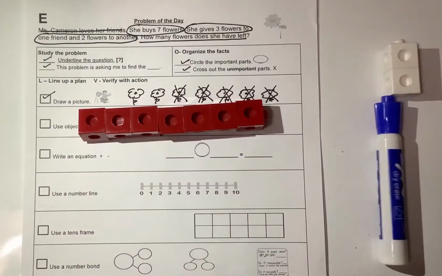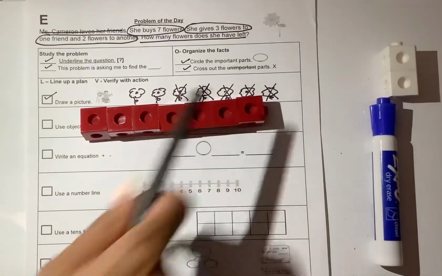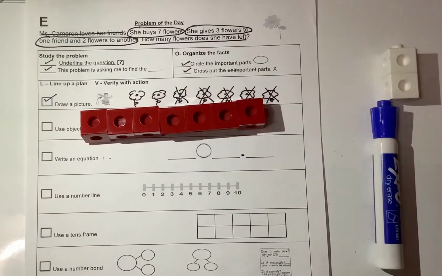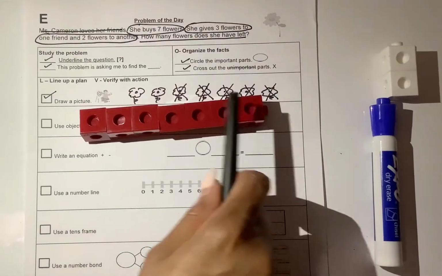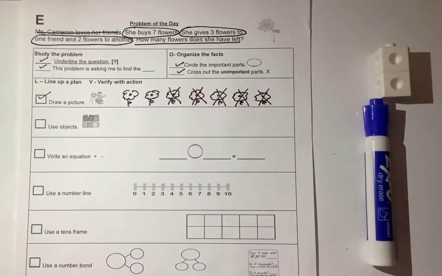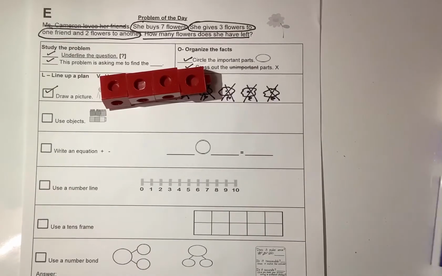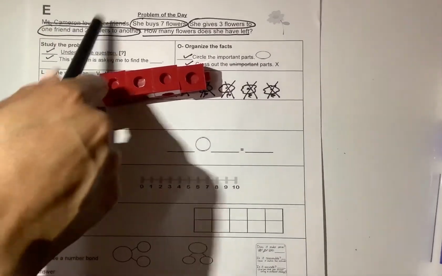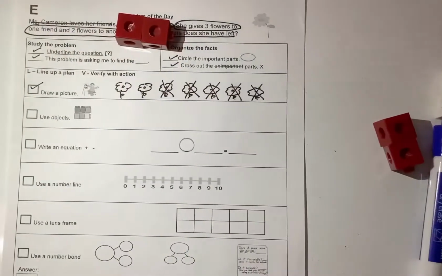Let's do it using our cubes. So we have 7 cubes. 1, 2, 3, 4, 5, 6, 7. It's always good to double check. Miss Cameron gives 3 flowers away. 1, 2, 3. We break it off. 3 when she gave to a friend. And then she gives 2 more flowers away. 1, 2. We took that away.